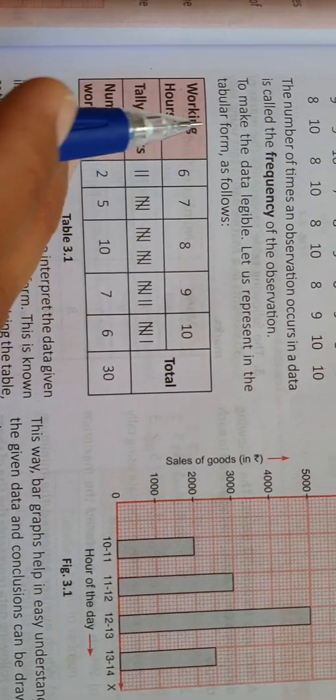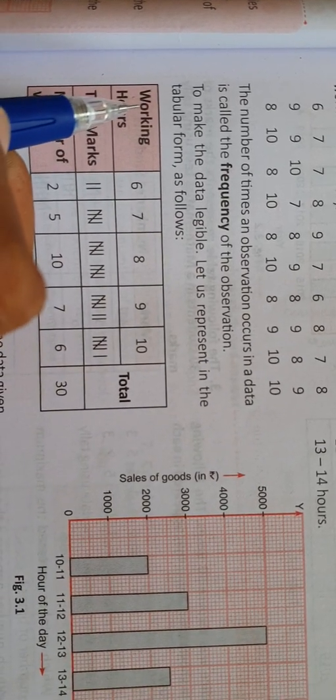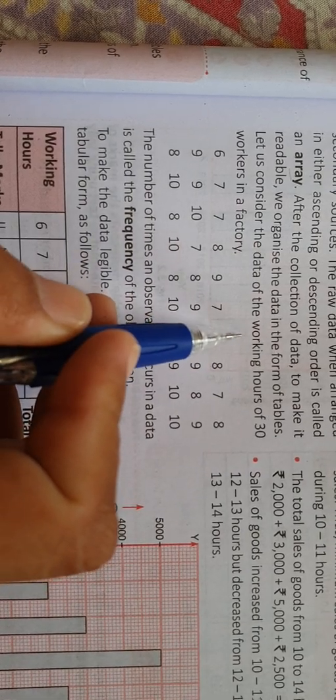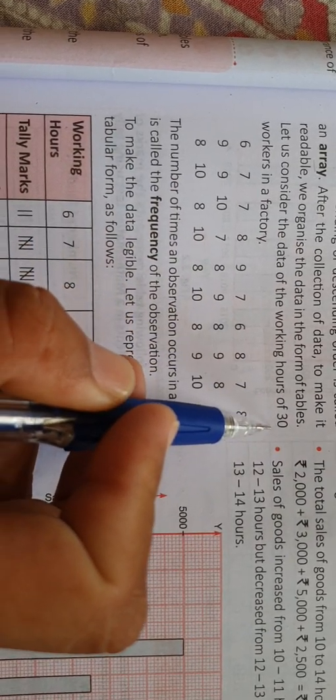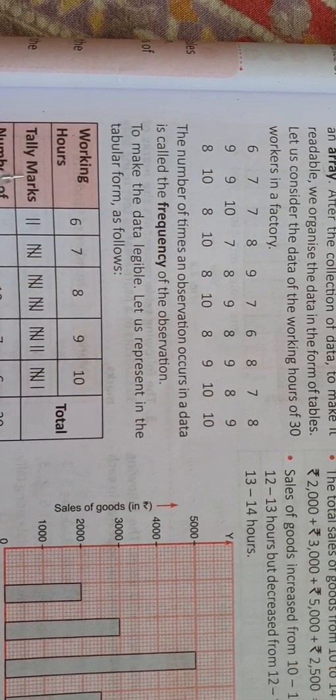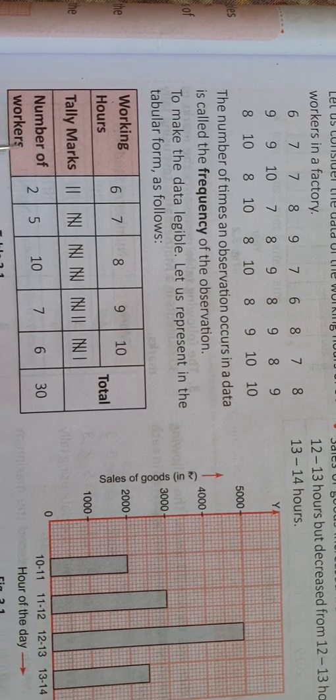Now when we write a frequency distribution table, we need 3 things. First, the information. Which information is given here? The working hours of the 30 students. So first we'll write in the table: working hours. After that we'll do tally marks. Then the number of workers.